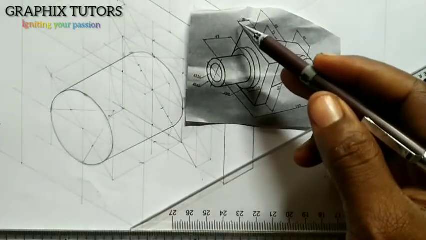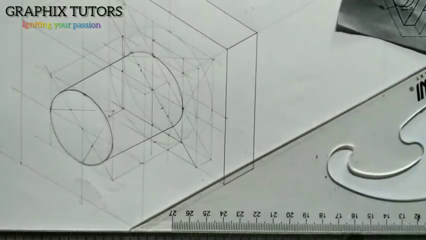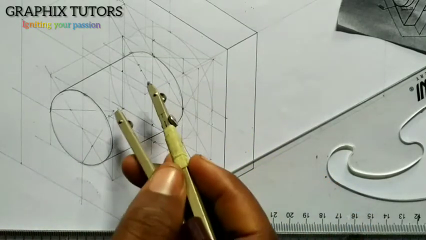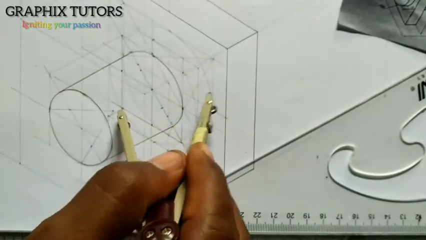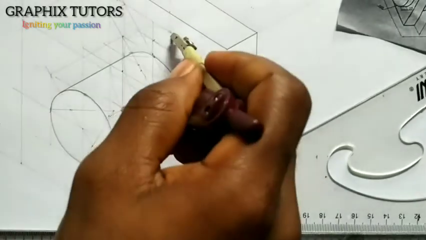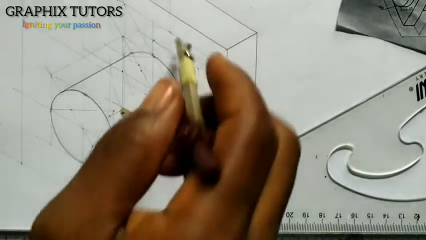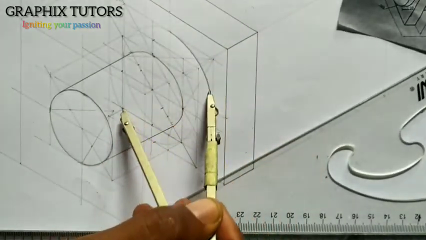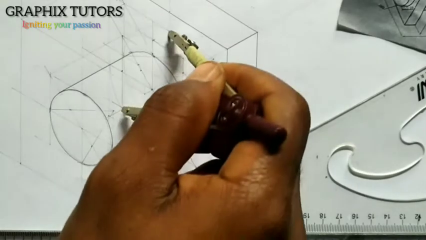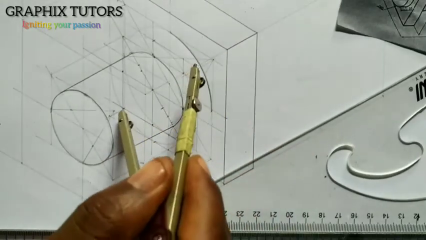I'll complete the rest. I'll start taking in them. So the first one I have is this. I'll take it here. Right? And I'm going to take in this to this point. So I'll have to do this way. Right?